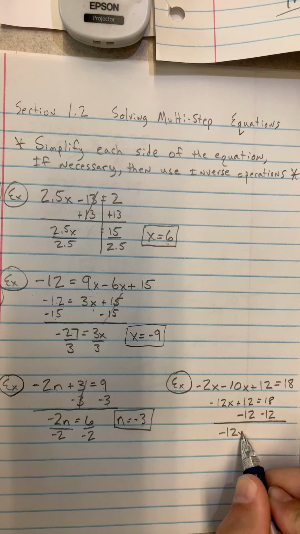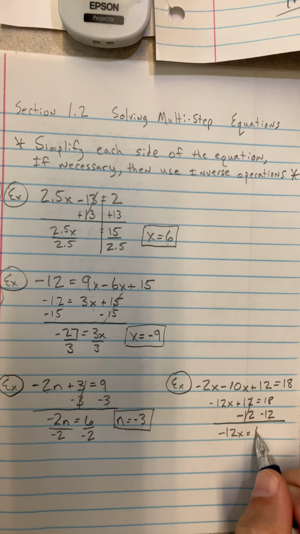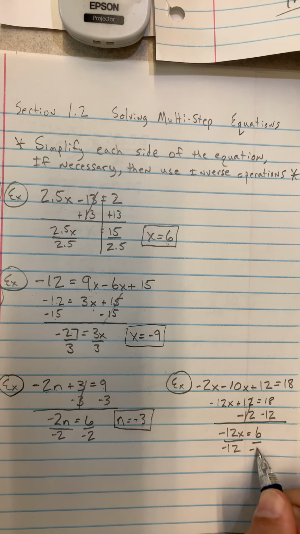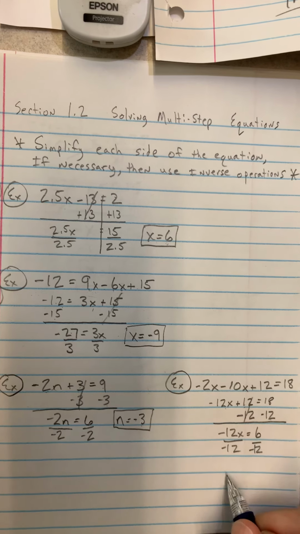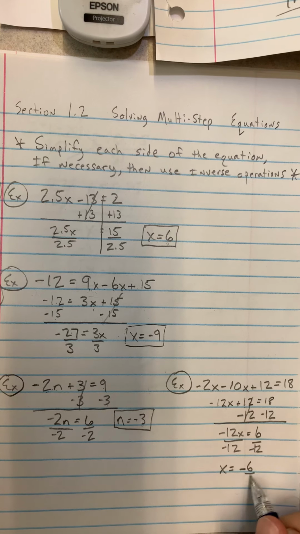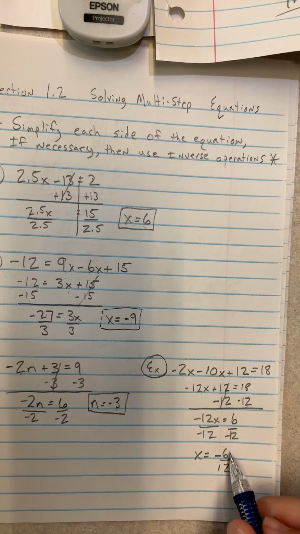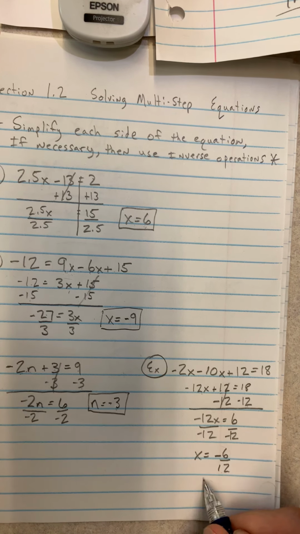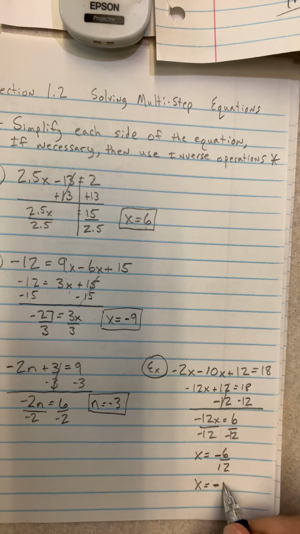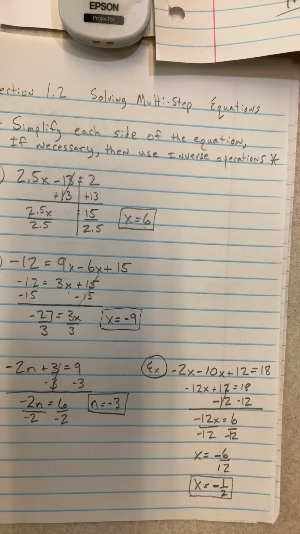My negative 12x comes down. That's 0, that's what I'm looking for. 18 subtract 12 is 6. I would divide both sides by negative 12. I have a positive divided by a negative. I know my answer is going to be negative, and this is 6/12. That will get you some points. We are always going to simplify this. This fraction needs to be reduced. X then would equal negative 1/2. Reduce your fractions for full points.